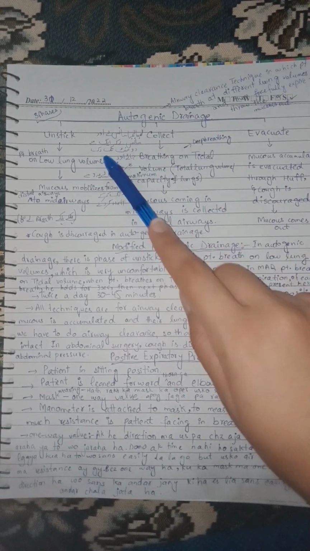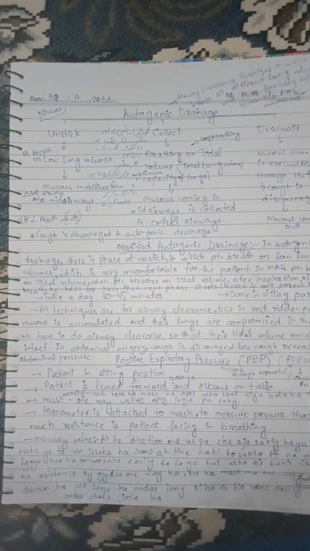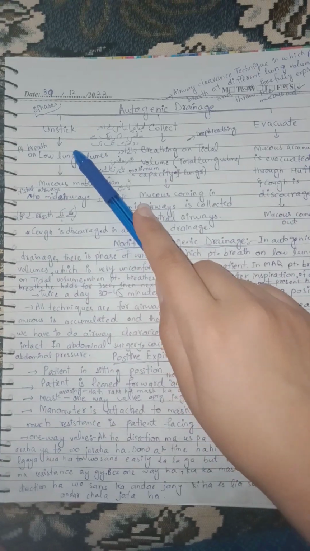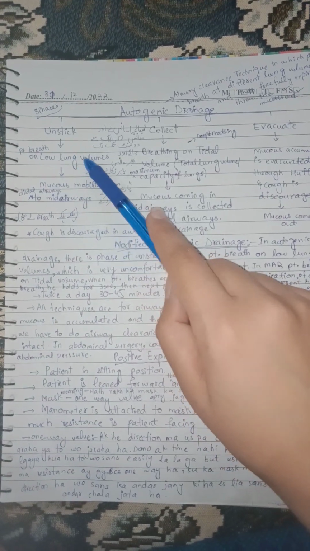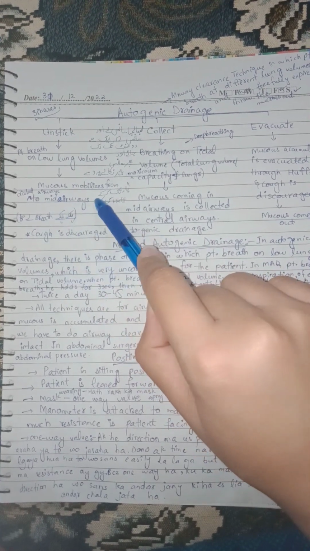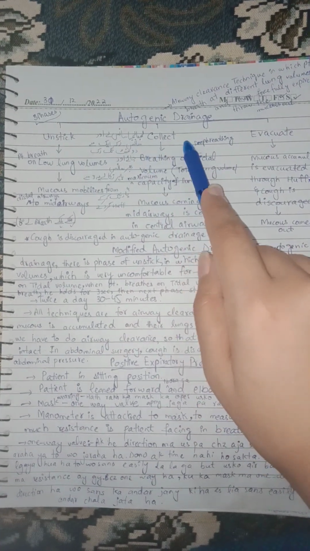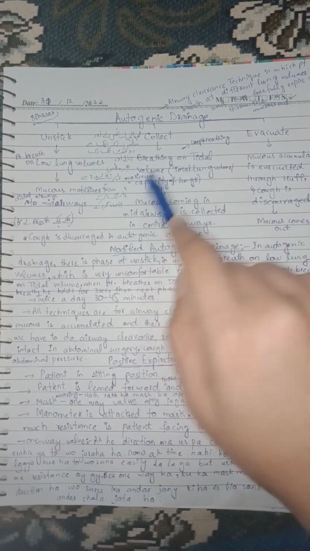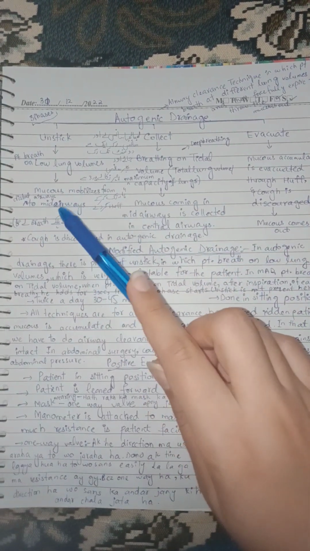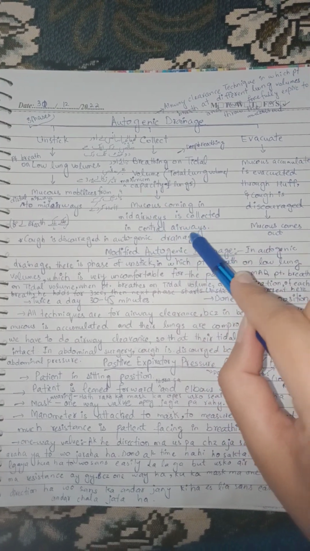There are three phases of autogenic drainage. Number one is unstick phase, number two is collect phase, and number three is evacuate. In unstick phase, the patient breathes at low lung volumes and then mucus mobilizes from distal airways to mid airways. In the second phase, which is collect phase, the patient breathes at tidal volume and then mucus that comes from distal airways to mid airways is collected into the central airways.